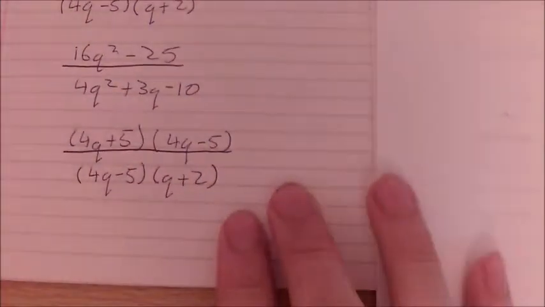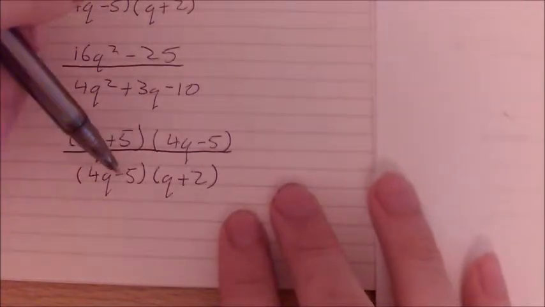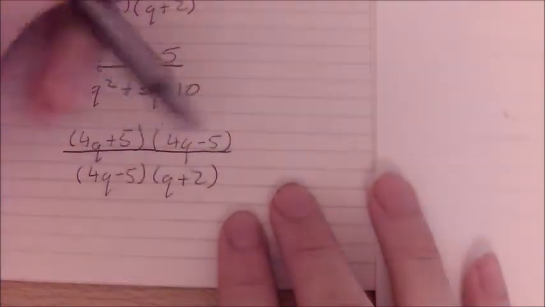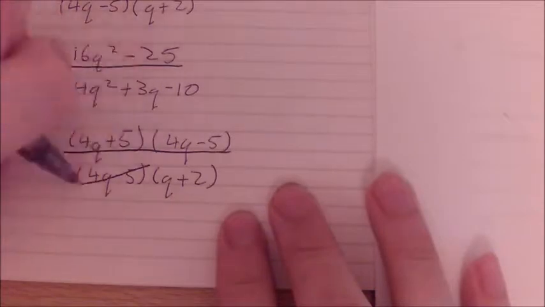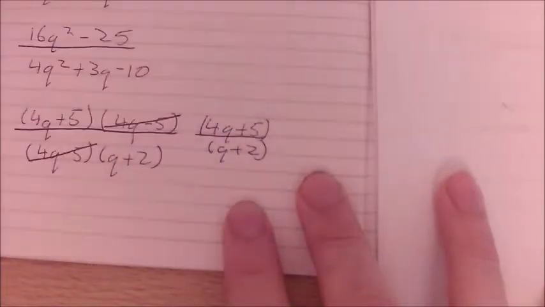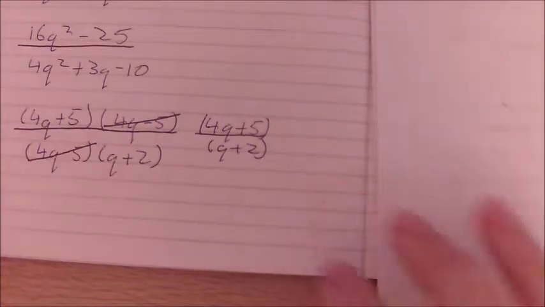So if we can see, 4q minus 5 is in the numerator and the denominator, so they cancel out, and we're going to be left with 4q plus 5 over q plus 2. And that's simplified as far as it can be.